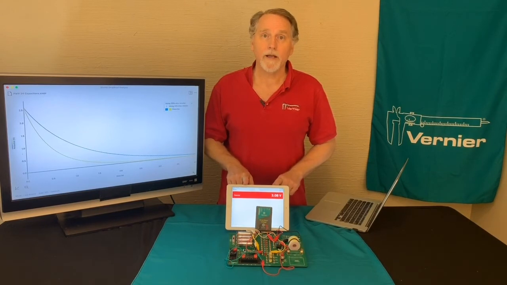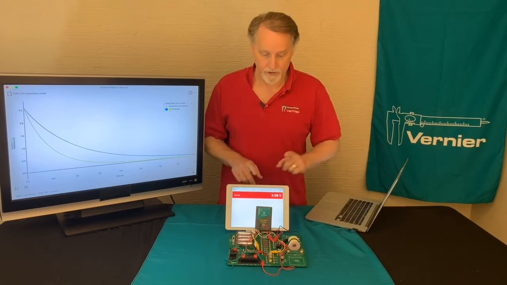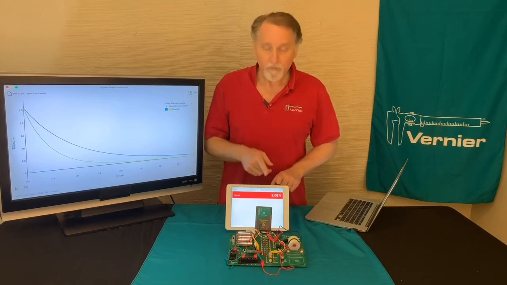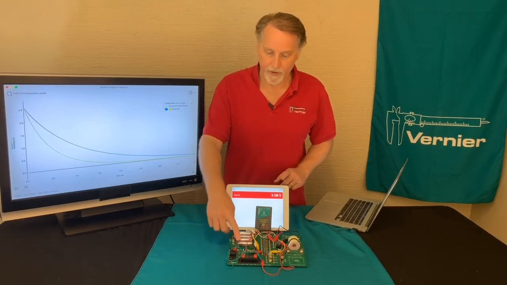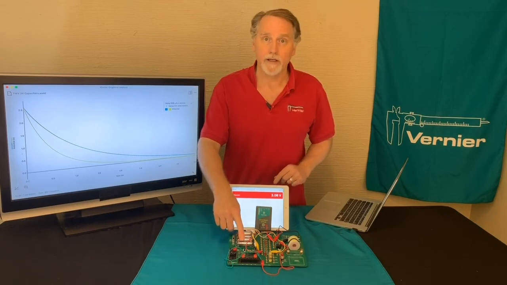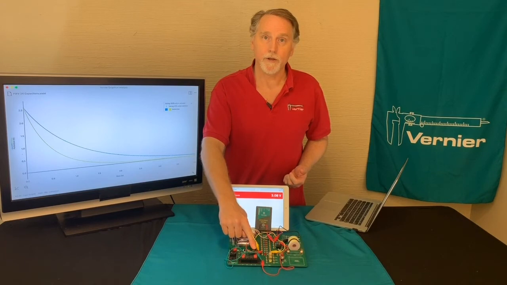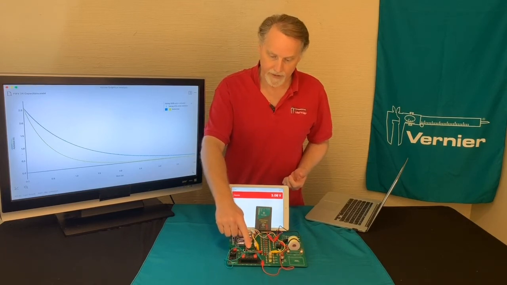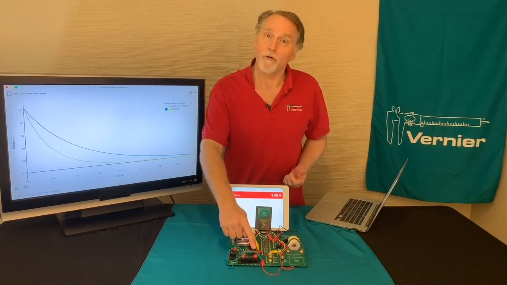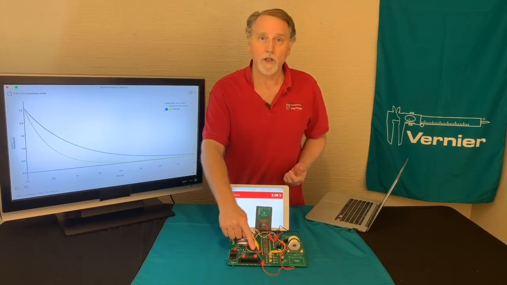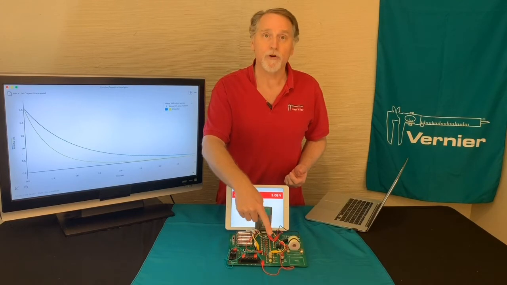The iPad is connected to the Go Direct voltage probe here, and the capacitor is charged. I did it by using the batteries in here, and I have it set up so that I can charge it. And then there is a switch here called a single pole double throw switch, and when I close this switch, it will allow the capacitor to discharge through the resistor.